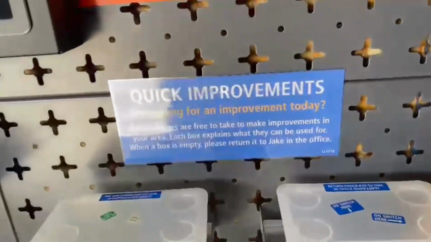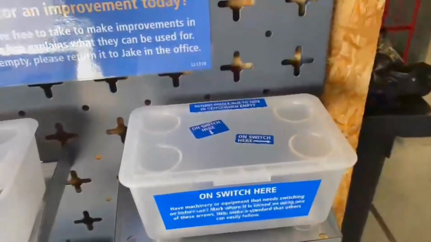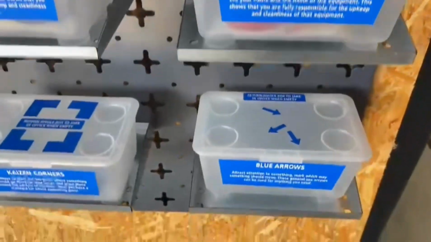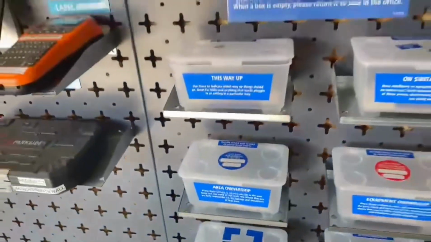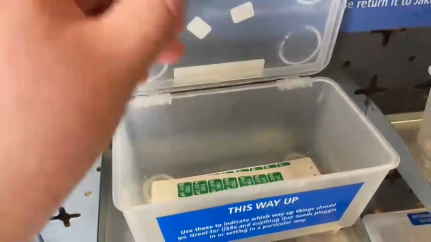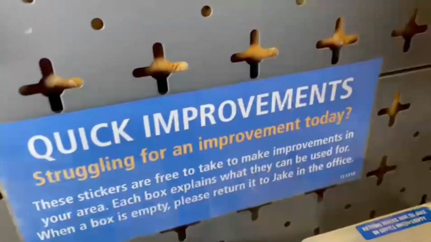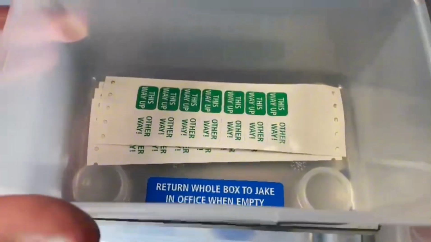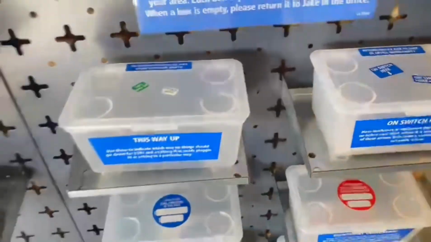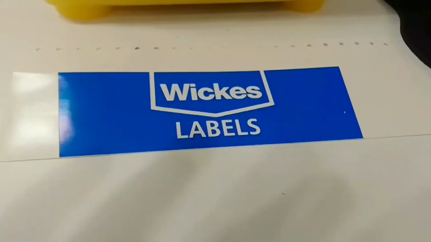So what we've got here is quick improvement. So what I've done is I've made big batches of stickers here. So they're all things that could be useful, little labels to put in your area, signify things, point things out to people. All you've got to do is just open a box. You can take an entire strip if you want to. There's instructions on what to do when it's finished. I'll put it on there, it's on the box, and it's also in the base of the box to return it to me once it's empty. If you want to use these, feel free to use them. Get some more improvements on the videos each day.